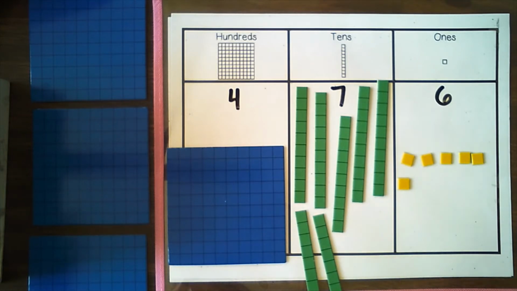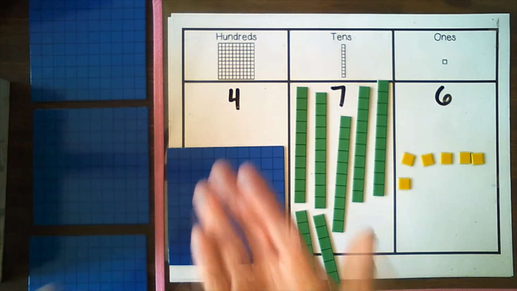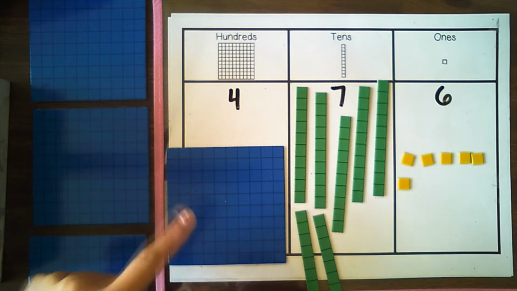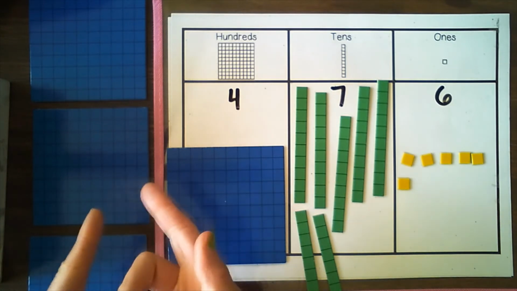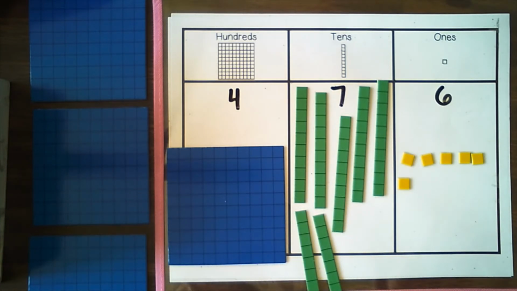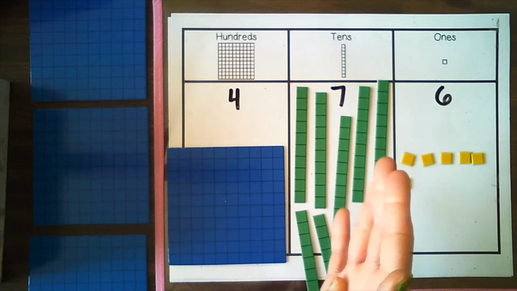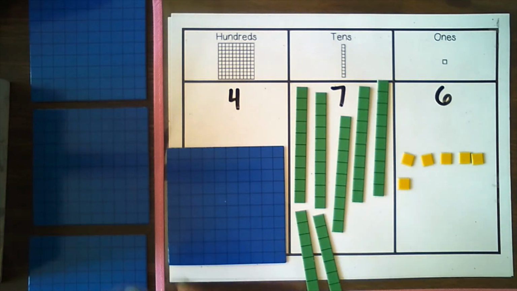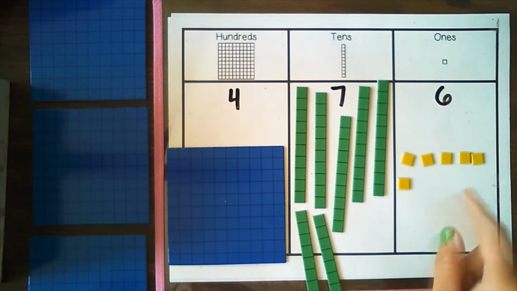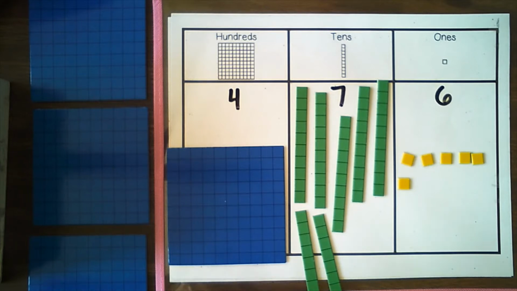My friends, in the number 476, do we have 400s? Yes, we absolutely do. In the number 476, do we have 7 tens? We absolutely do. Great job. And then lastly, with our ones, in the number 476, do we have 6 ones? Yes, we do, my friends.